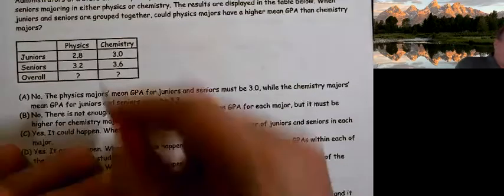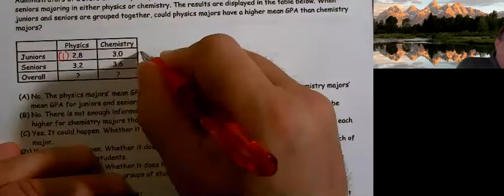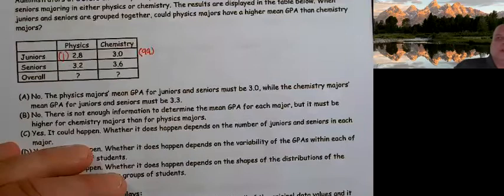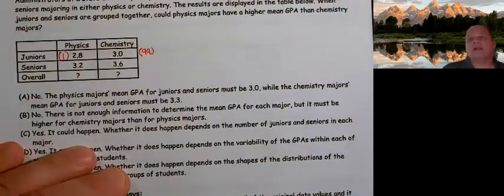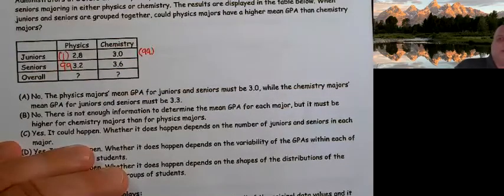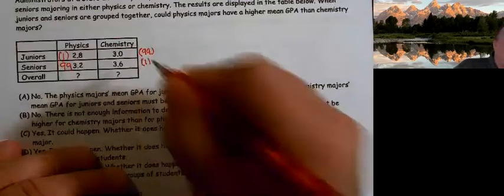And as it turns out, we only had one junior majoring in physics. And we happen to have 99 juniors majoring in chemistry. On the other hand, we had 99 seniors majoring in physics, and for whatever reason, they only had one senior majoring in chemistry.